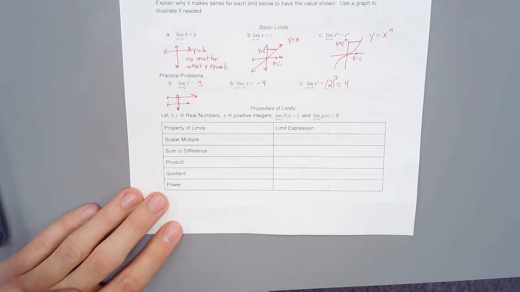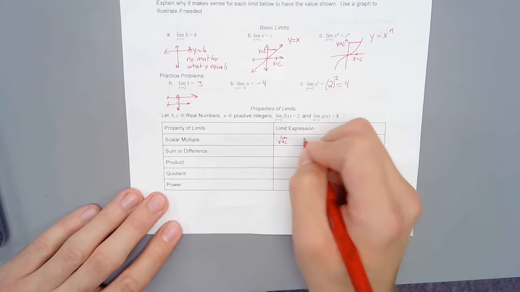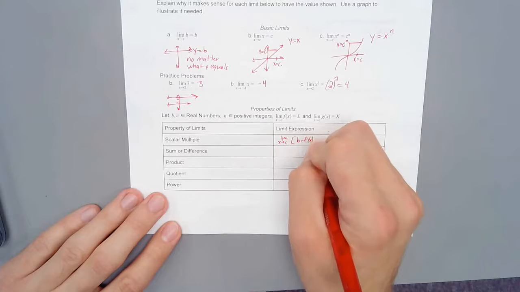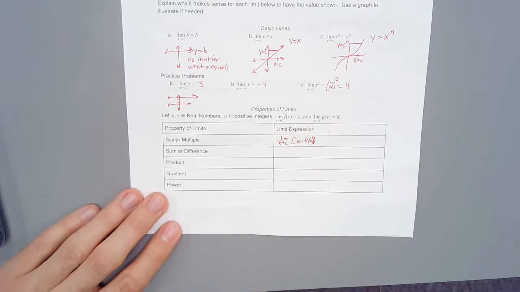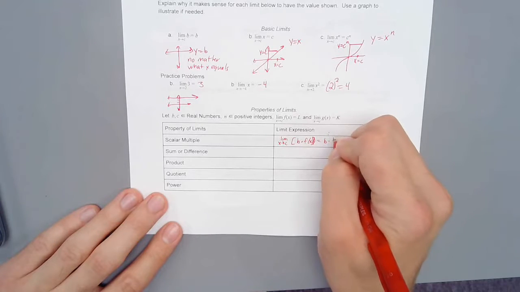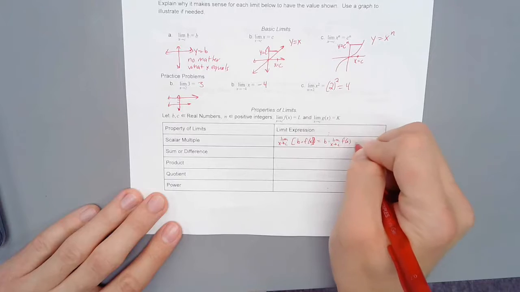So a scalar multiple. Let's say that we had the limit as x approaches c of b times f of x. So that's really the same as b times the limit as x approaches c of f of x.